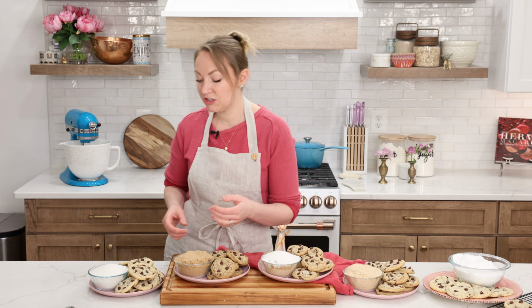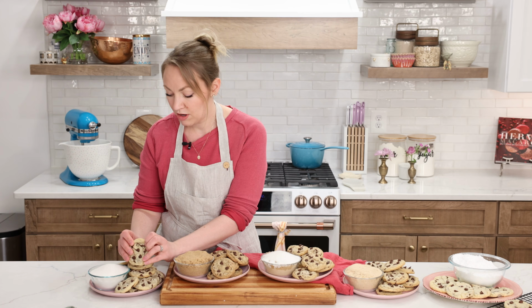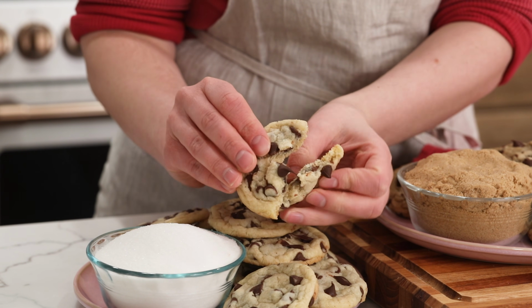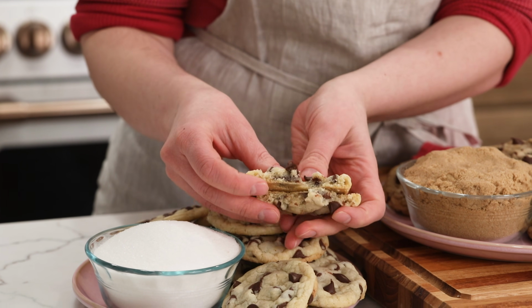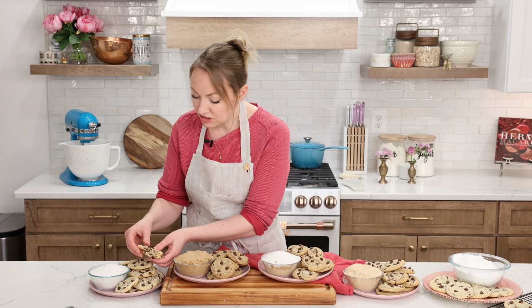All right, let's break into these cookies and talk about them a little bit. This was the first one. It was made with all granulated sugar. I'm gonna break into it. These are day old. I made them yesterday, but it's got some bend to it. It's certainly not like a dry, crumbly cookie, and they're still pretty chewy. Now, it's not quite as chewy as its neighbors here, but it still has some chew factor.